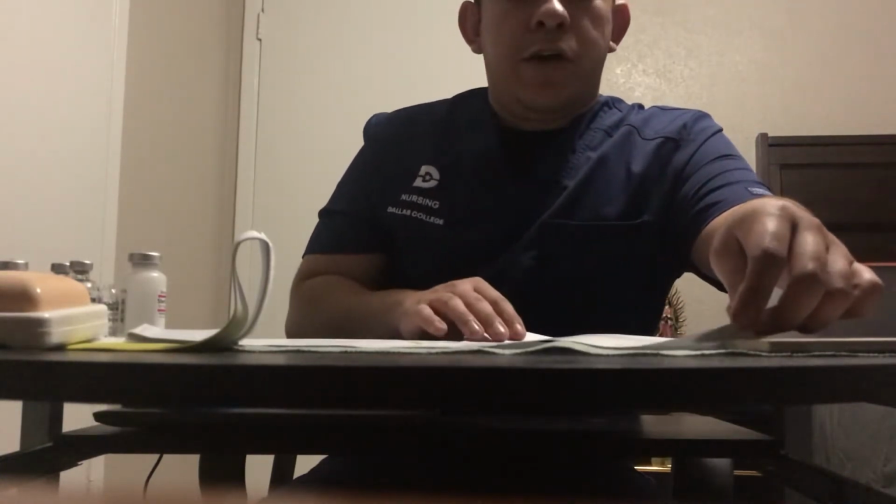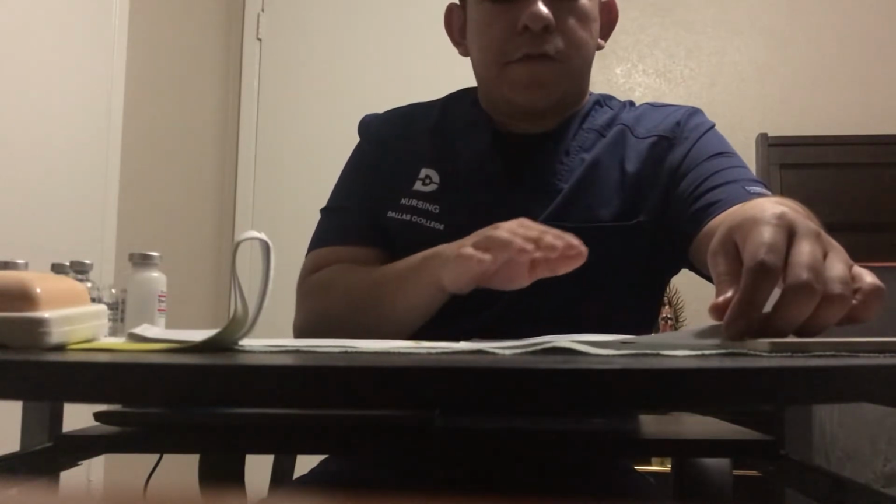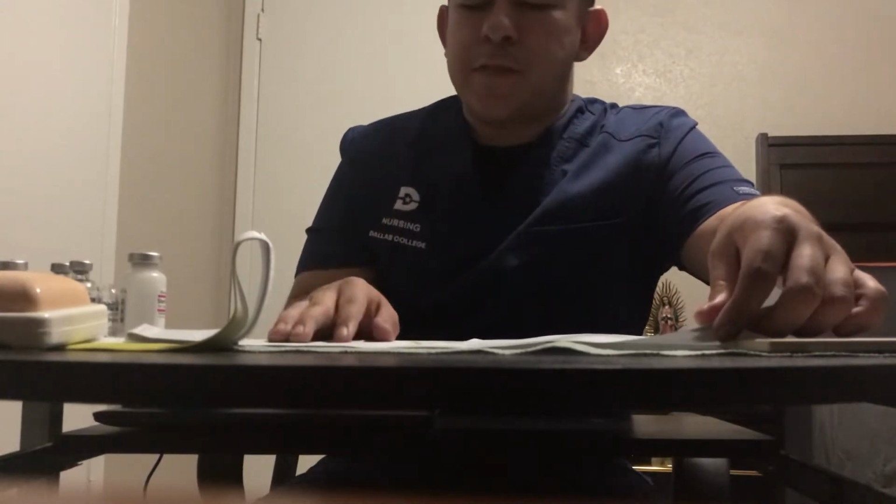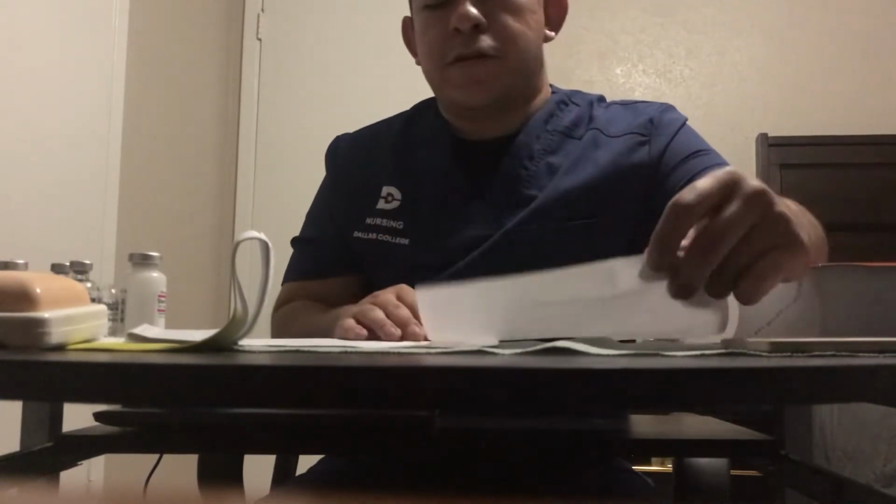Okay, so now that we know that the physician's orders match with the patient's plan of care or their medication record, I will be just reading from the medication record and set these orders aside. These are the physician's orders. I'm going to set those aside, and we're going to be reading off the medication record now.